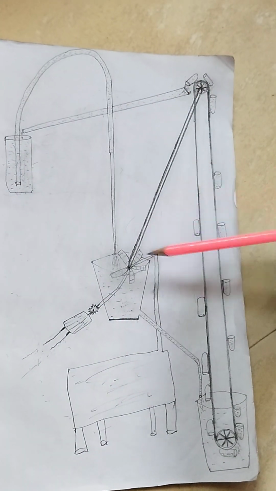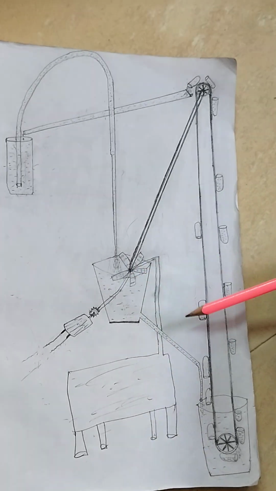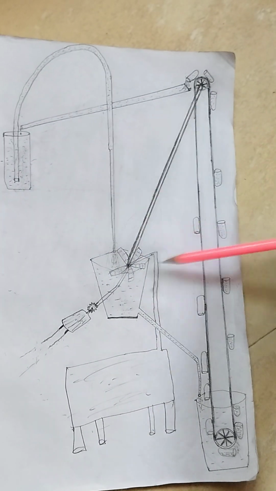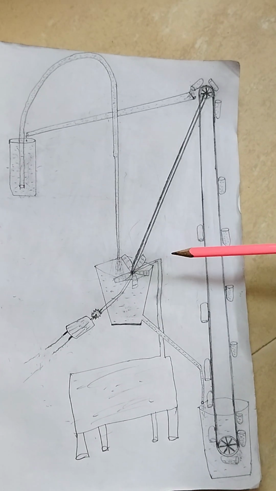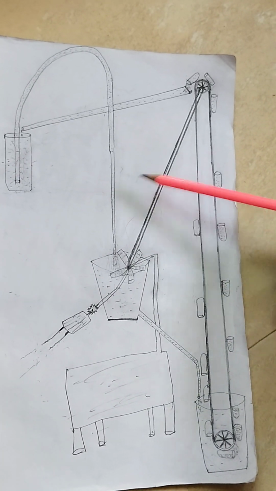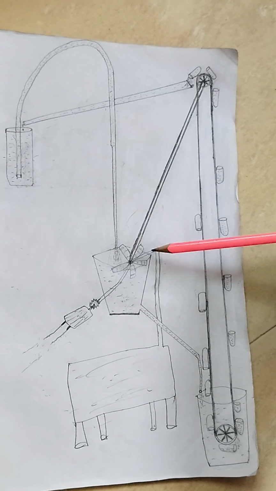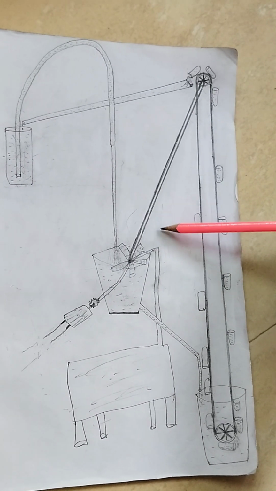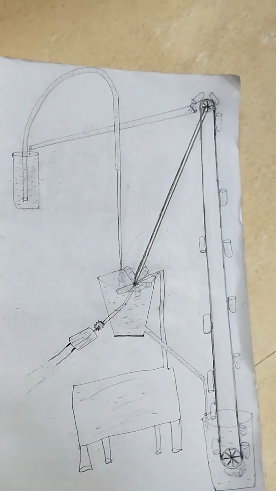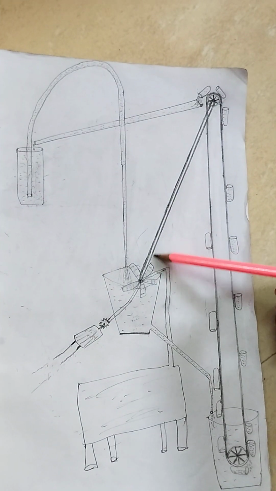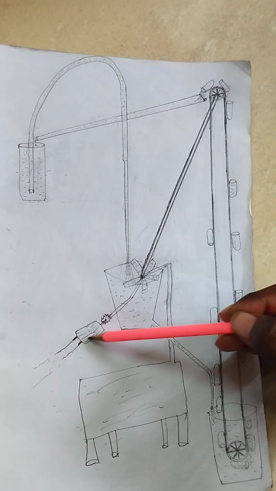So here it will keep falling. Because of the falling, everything is falling here, so this will keep happening. It will keep rotating only, so it will be in motion only. It's a perpetual motion.